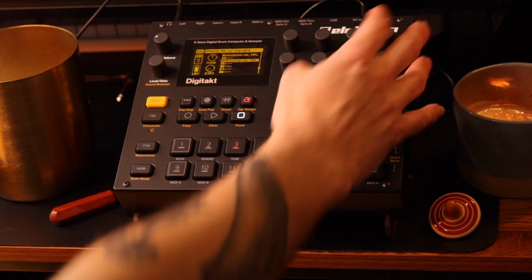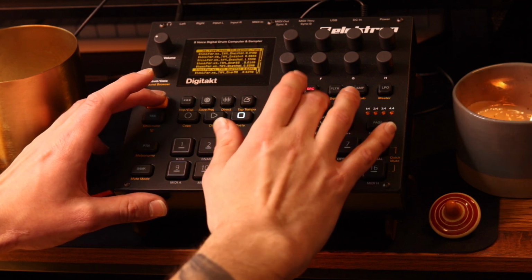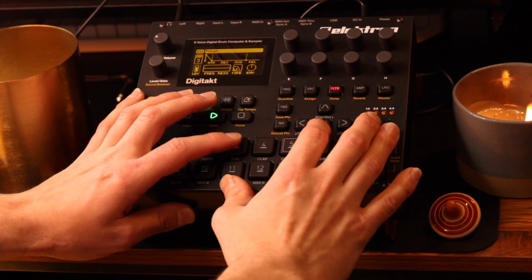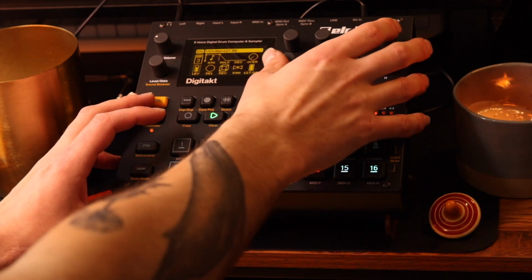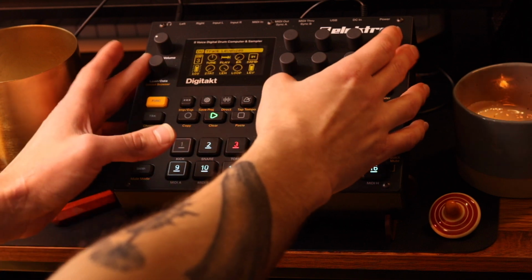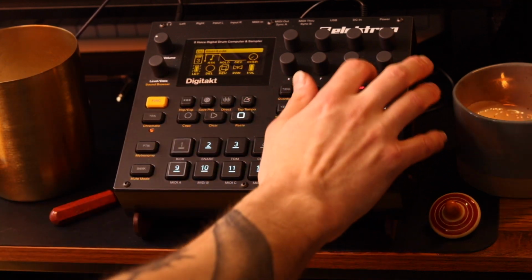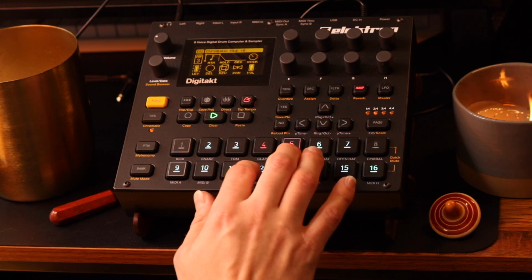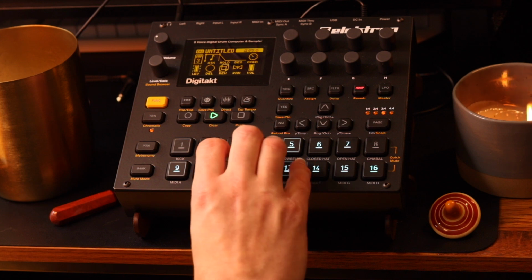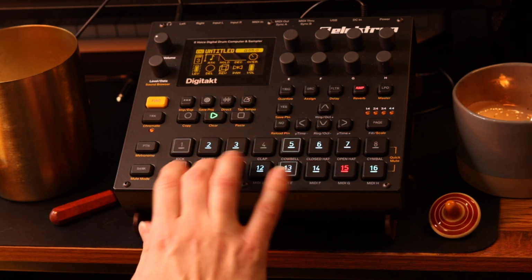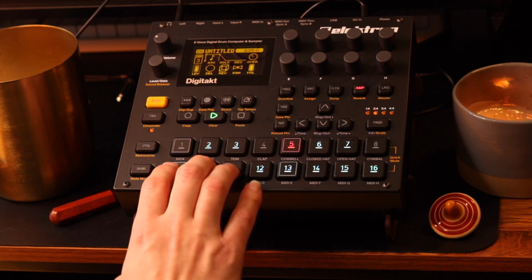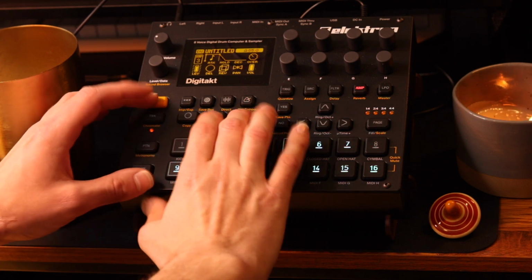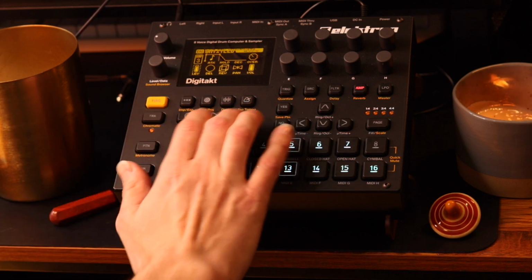I don't even know if I might not have enough memory to load another sample. Whoops. Quiet sample. What am I doing?